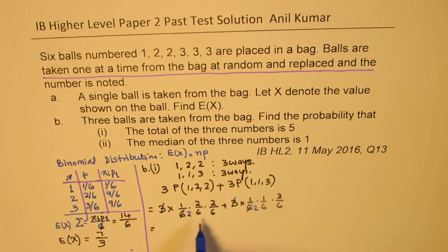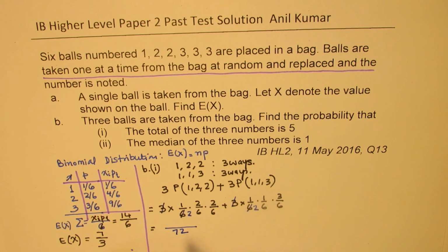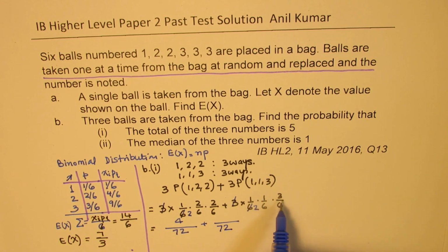So the denominator for us will be 6 times 6, 36 times 2, 72, right? 2 times 2 is 4, plus I want to have the same denominator. That's the whole idea, right? Plus here again we have 72, right? And 3 times 1 is 3. So we get 4 plus 3, which is 7 over 72, right? So that becomes the probability. Is that clear to you?